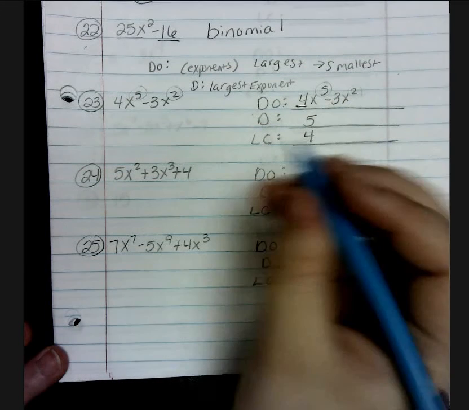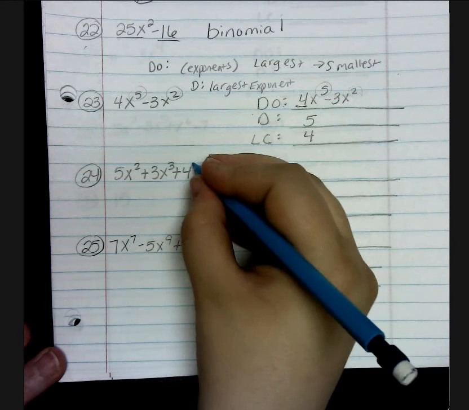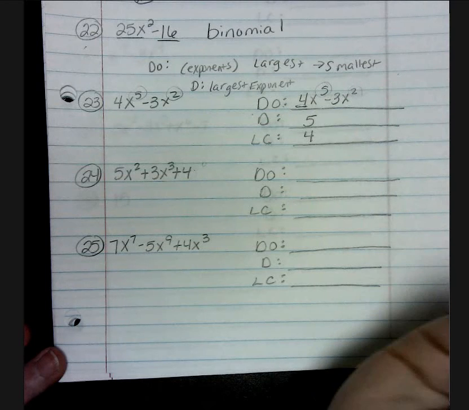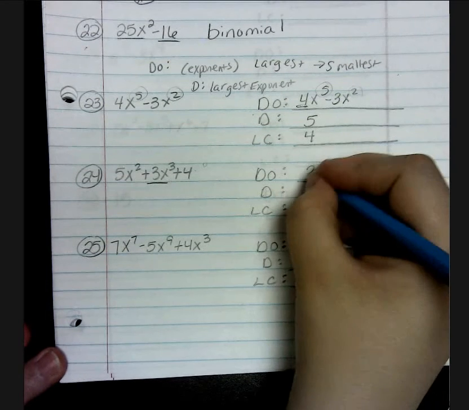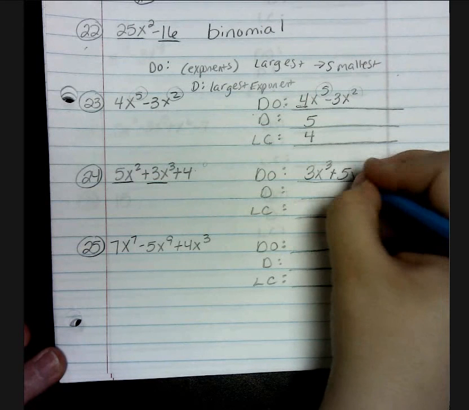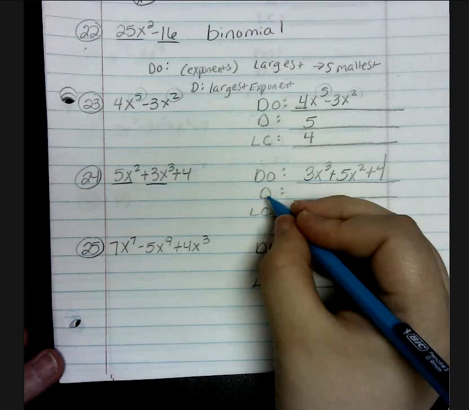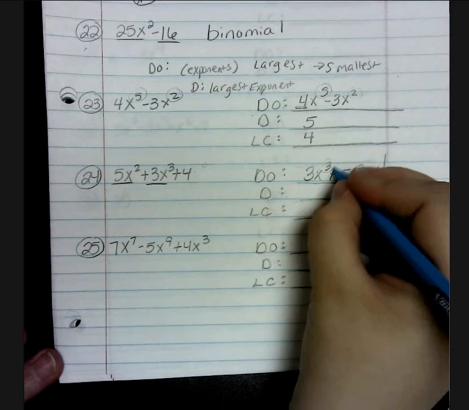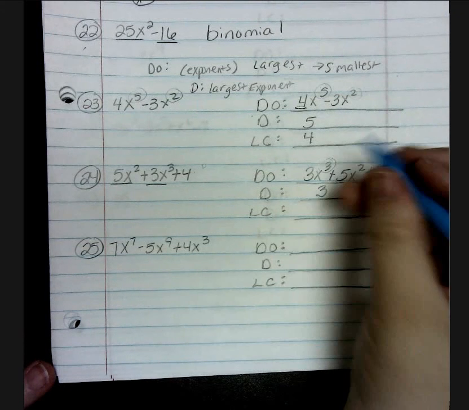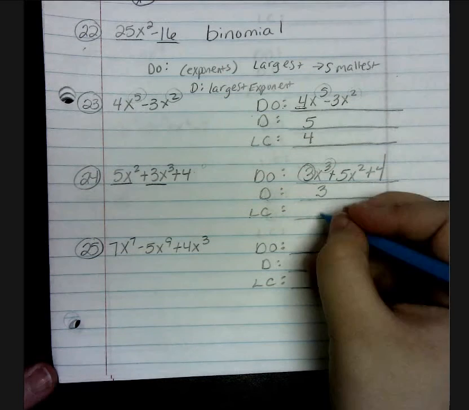Okay, and moving on to number 24. Remember, if it doesn't have any variable written, it's understood to have a 0 for the exponent. So we would have the 3x to the third come first, then the 5x squared, and then our 4. So our degree is the highest exponent, so it would be 3. And the leading coefficient is the coefficient that goes in the very front when it's in descending order, so that would also be a 3.